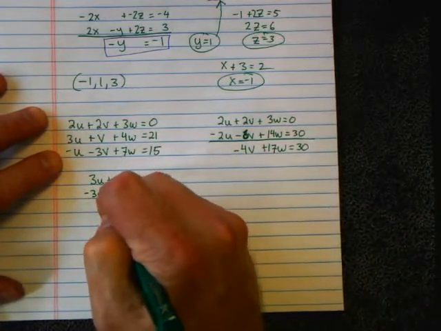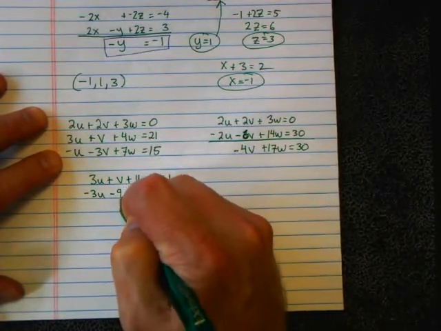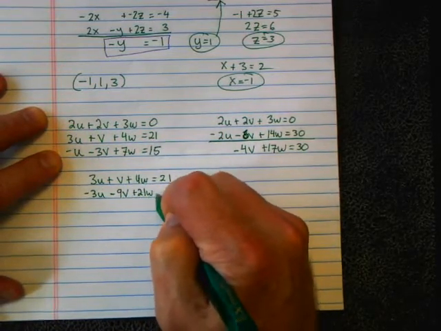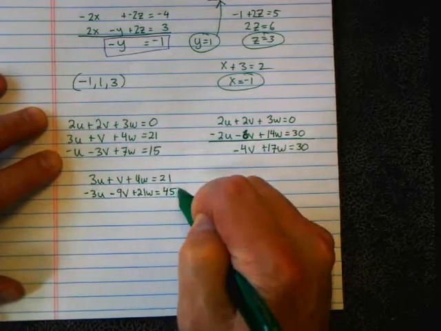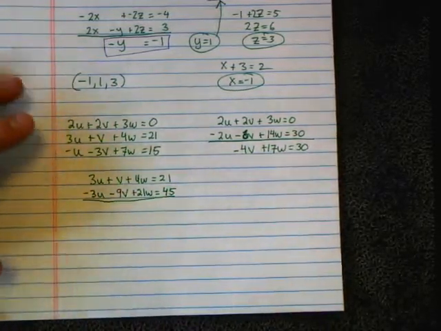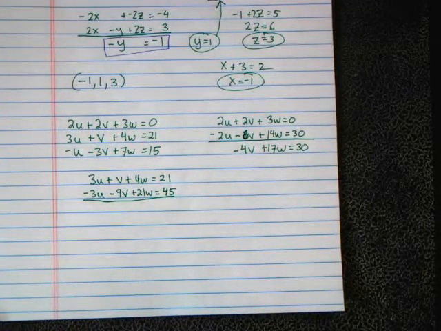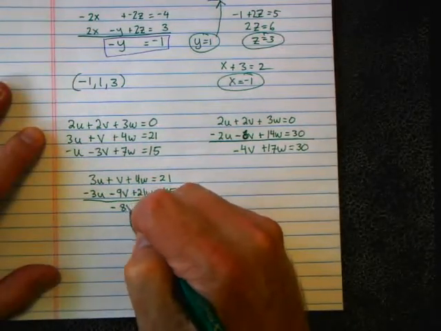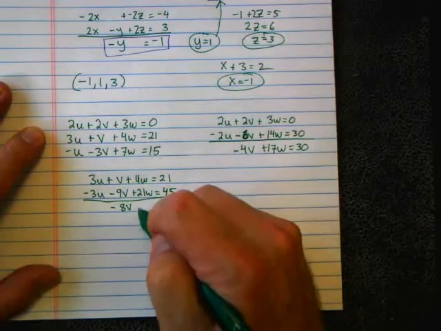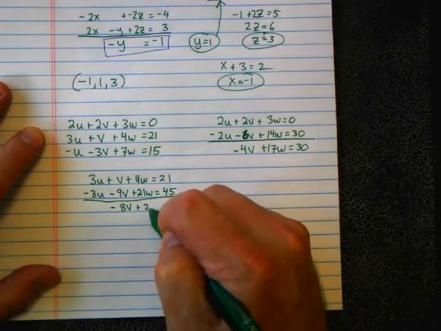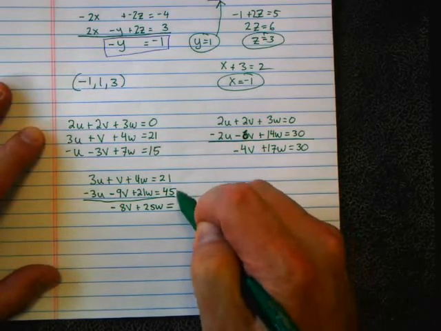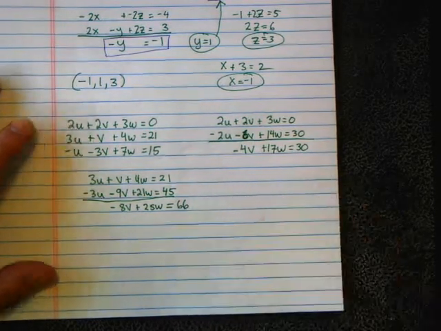Minus 3u minus 9v plus 21w equals 45. The u's add up to 0. That's nice. Minus 8v plus 25w equals 66.